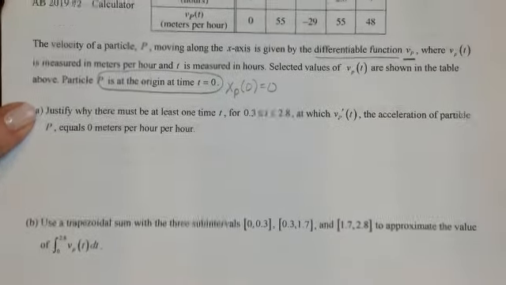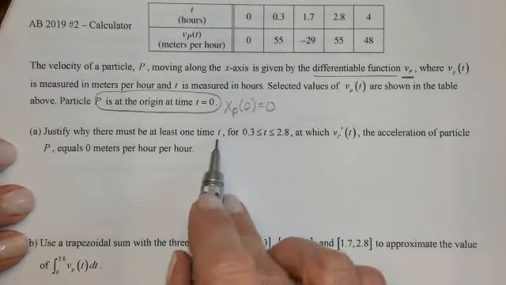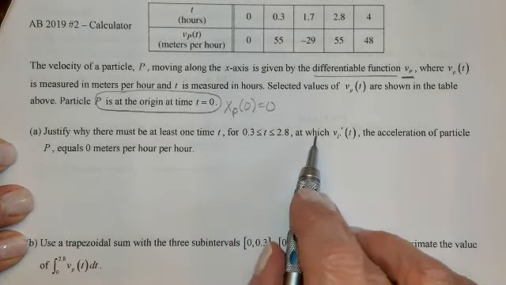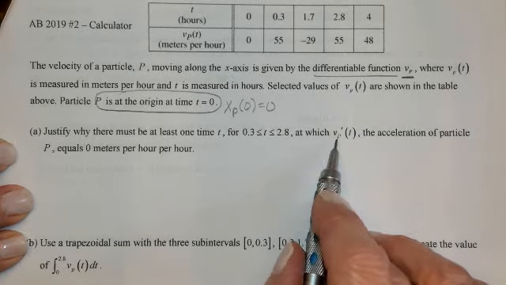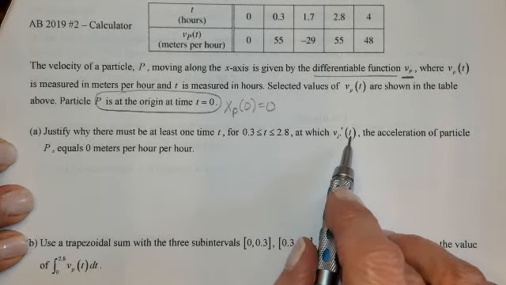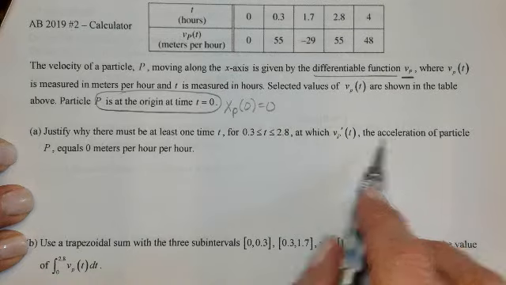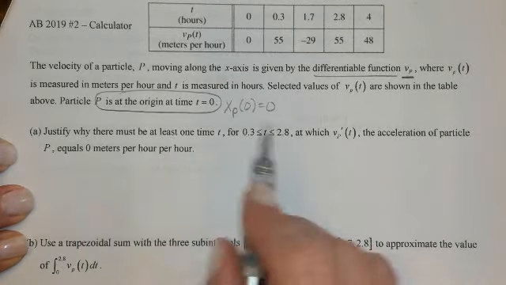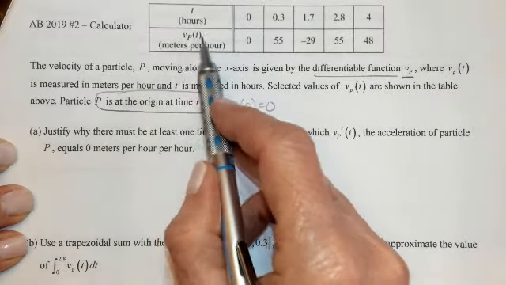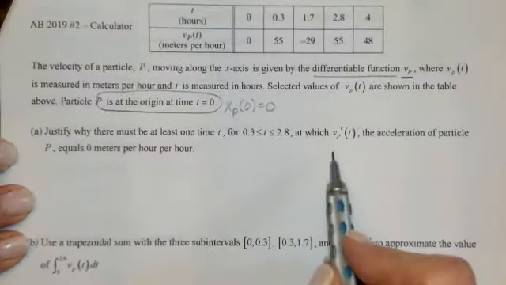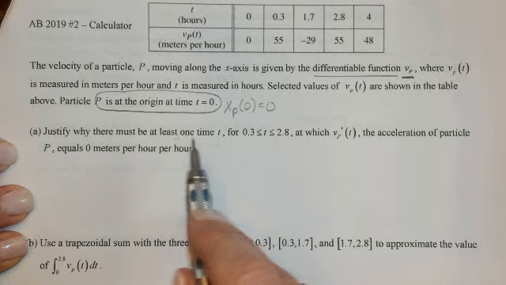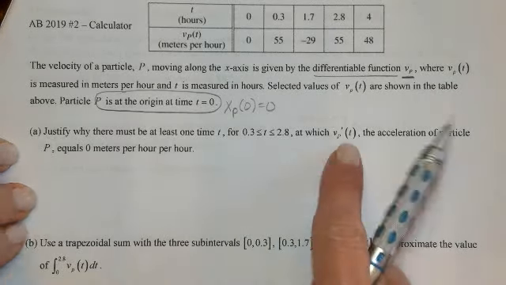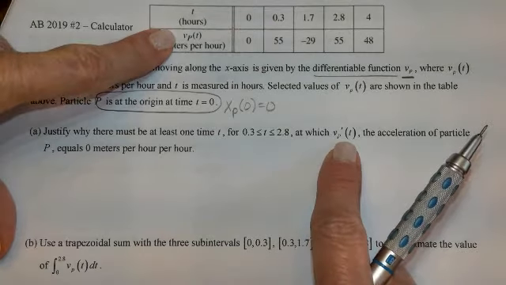All right, part A. Justify why there must be at least one time t from t equals 0.3 to 2.8 at which v sub p prime of t, the acceleration of particle p, equals 0 meters per hour. Well, the table has v. They're asking me why a time must exist for v prime, so that tells me I need to use the mean value theorem here.